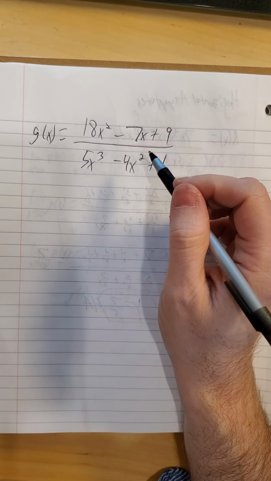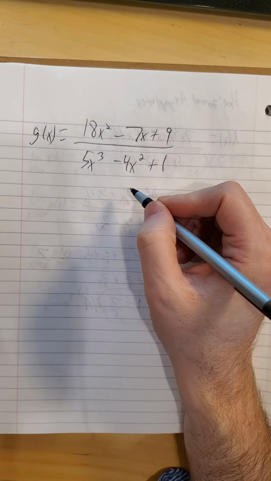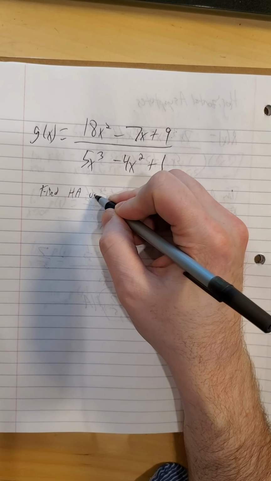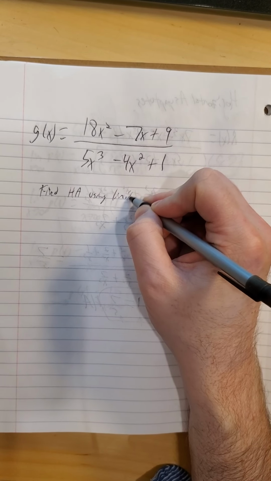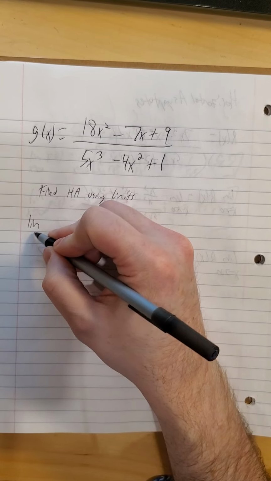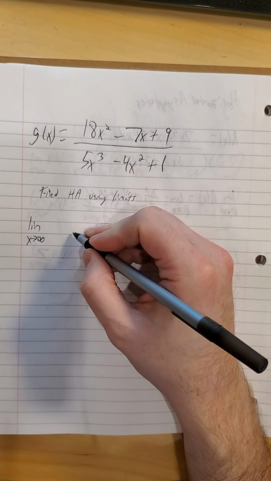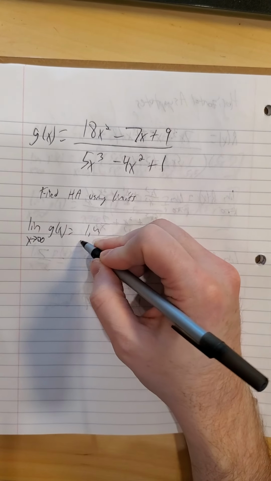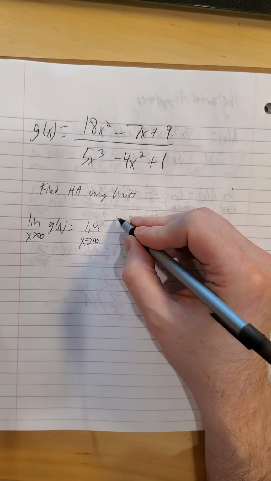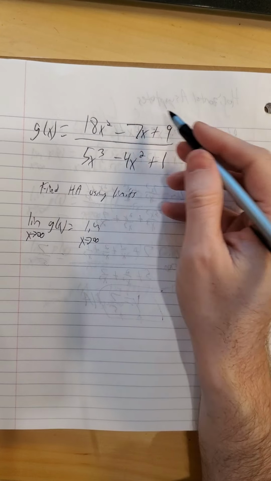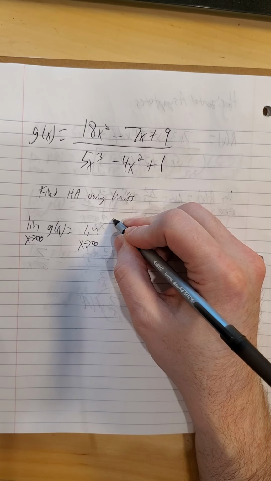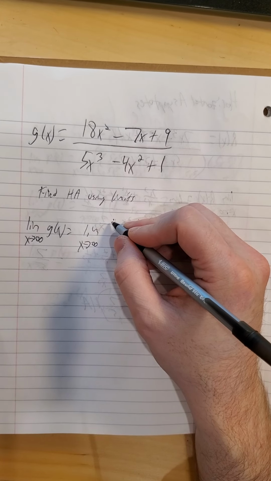Again, if I'm looking for horizontal asymptotes using limits, I want the limit as x goes to infinity. So the limit as x goes to infinity, and here x cubed is the biggest of our variable exponents.